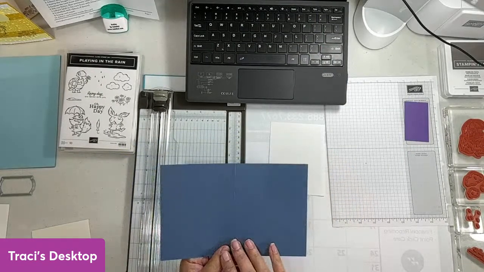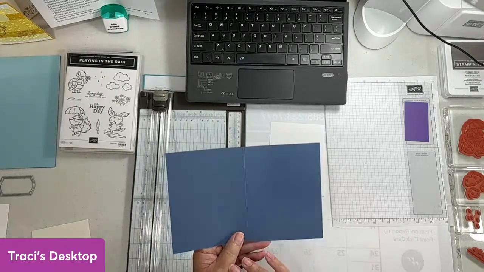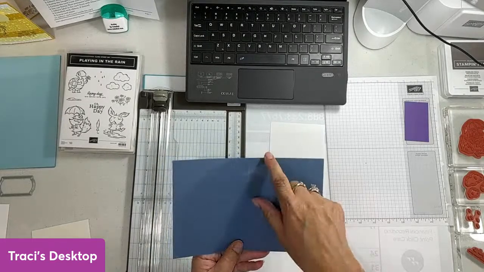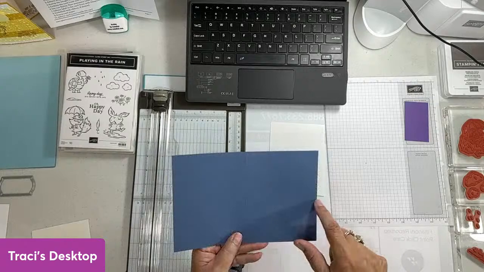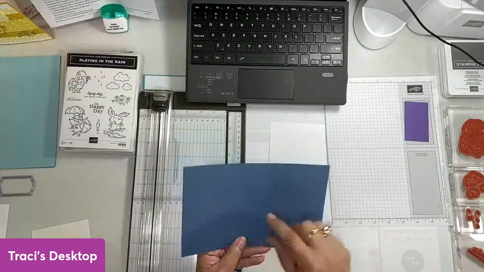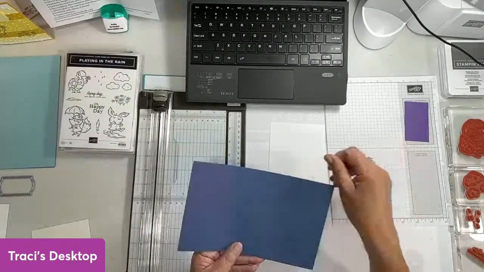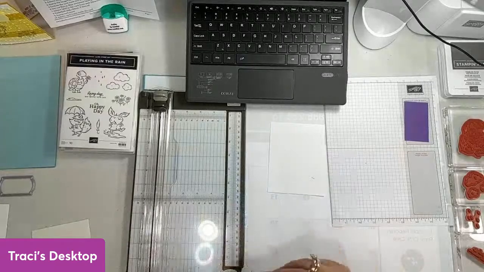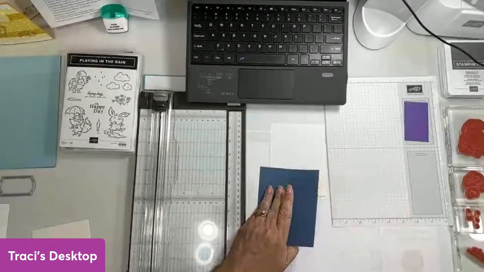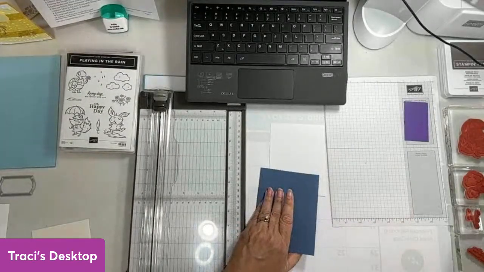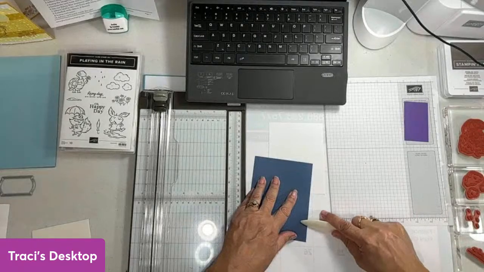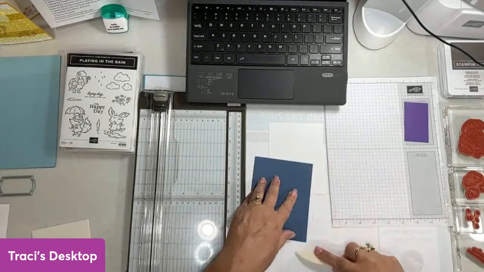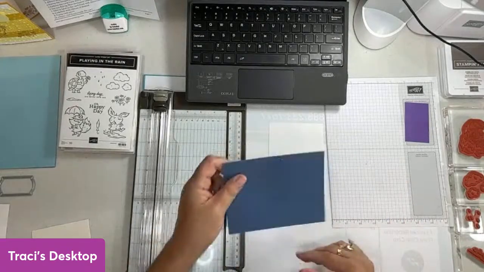Now, this is the regular half piece of 8.5 by 11. So it actually is 5.5 by 8.5, scored at 4 1/4. Okay, so we'll just be folding this with our bone folder here. And we'll have our card base ready to go. So I'm just going to set that here.